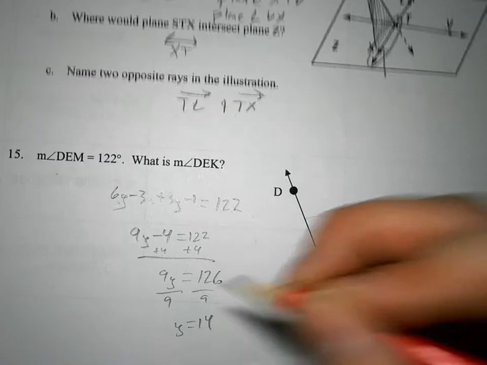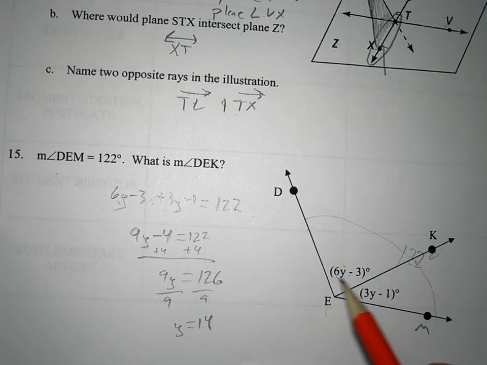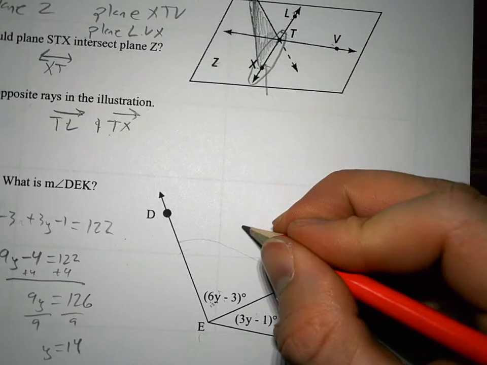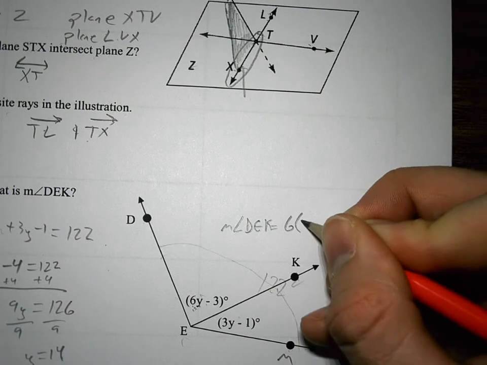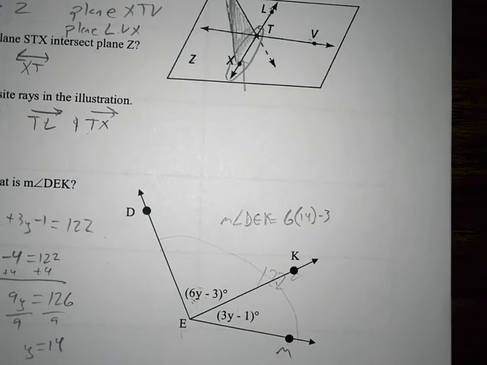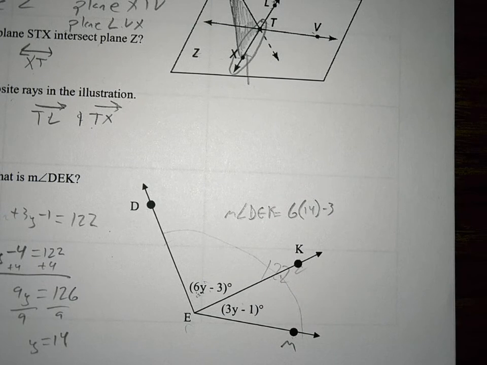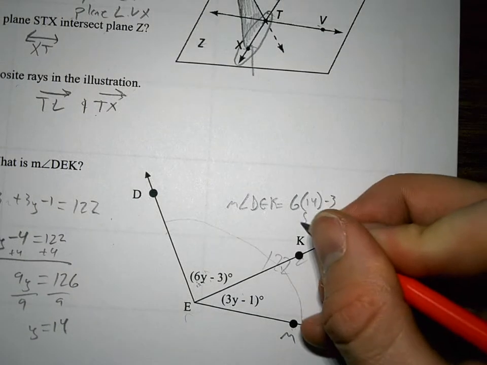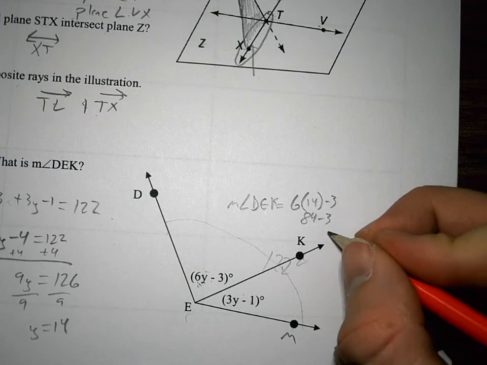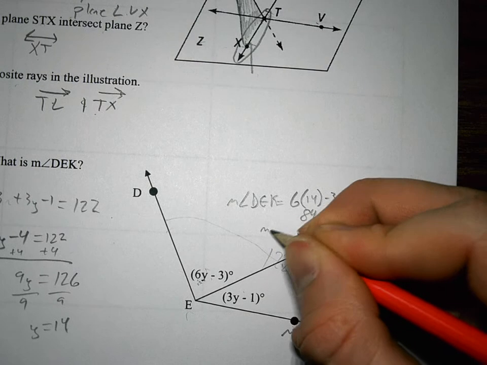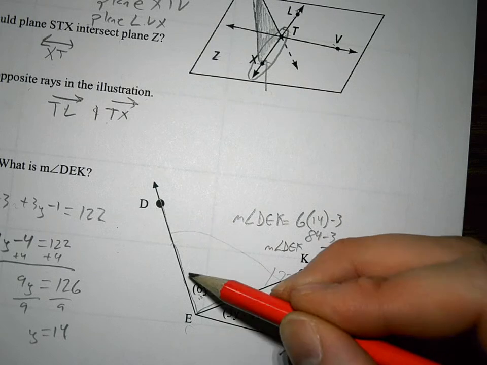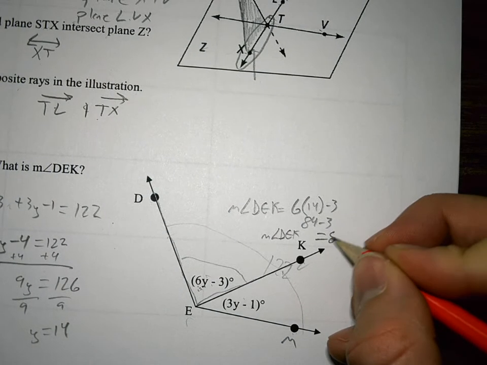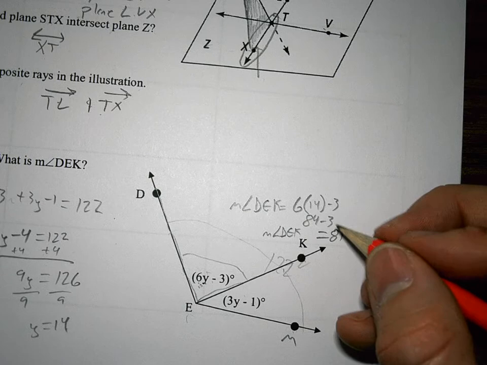I'm not done. I just found out what y is. I want to plug that in to find out the measure of DEK. So the measure of angle DEK is equal to 6 times 14 minus 3. 6 times 14 is 84, minus 3. So the measure of angle DEK, that's this angle here, is 81.